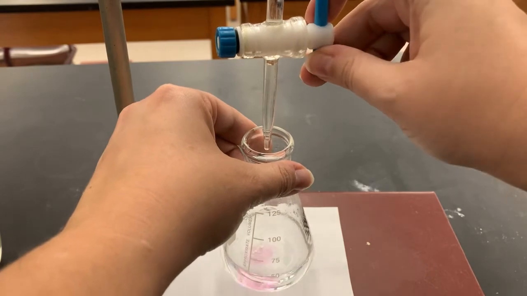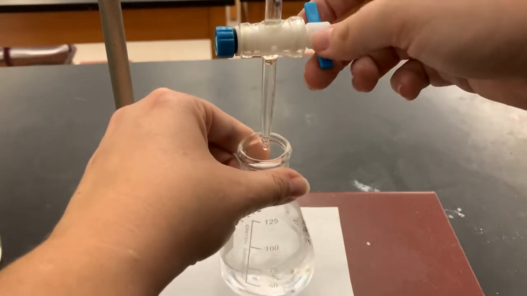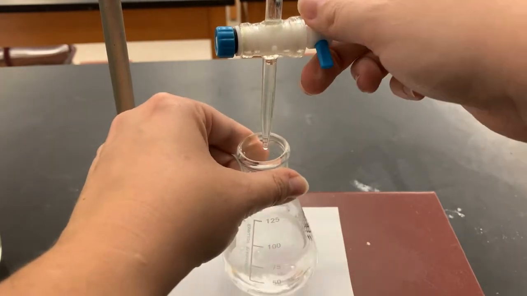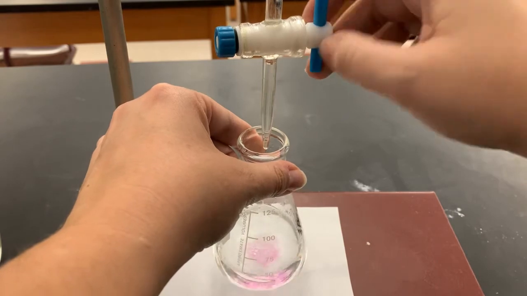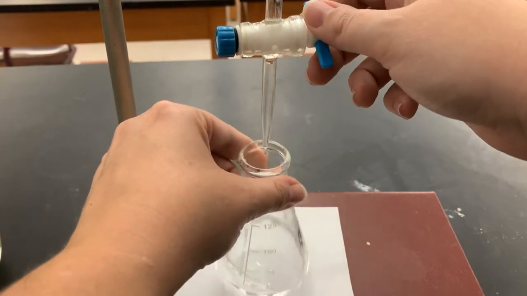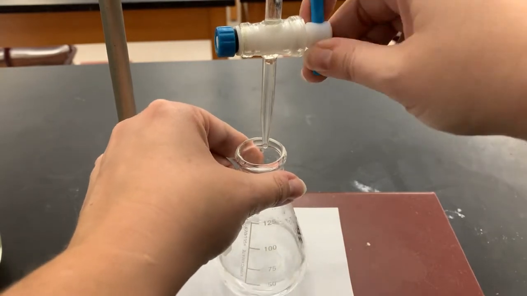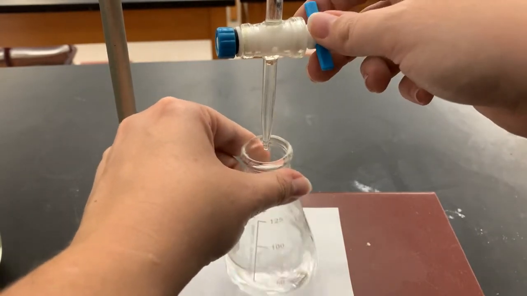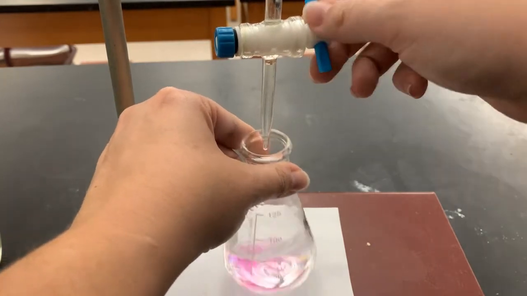If you don't start to see a little bit of pink pretty soon, you probably forgot to add the indicator. If you do that soon enough, you can save your trial. If you add the indicator and the whole thing turns pink, you've gone too far and you'll have to start over. But if you add the indicator and it stays clear, you can just continue titrating, no big deal.